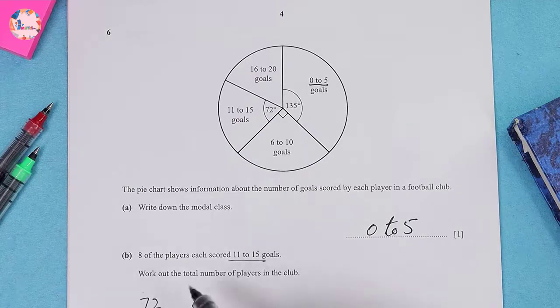So 9 degrees, we have calculated basically the degrees. So 72 divided by 8, this will be equal to 9 degrees, and we can divide 360 degrees by 9 degrees, and this will be equal to 40 people. So we can write here answer as 40.